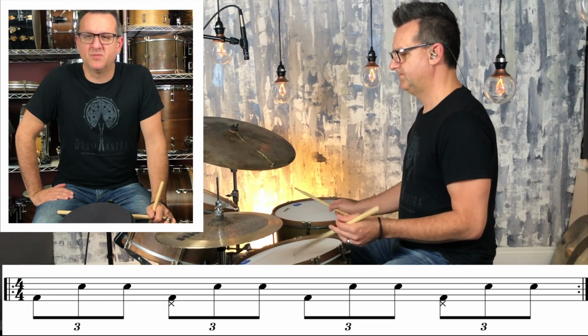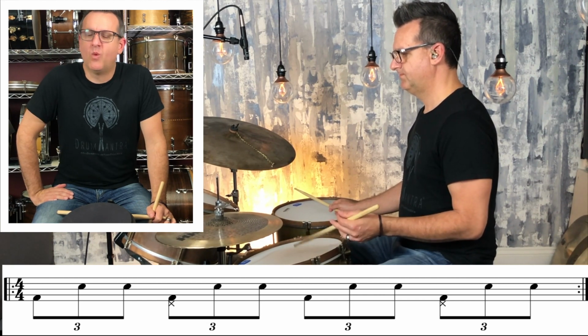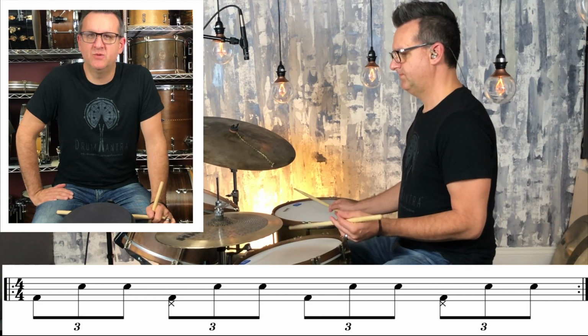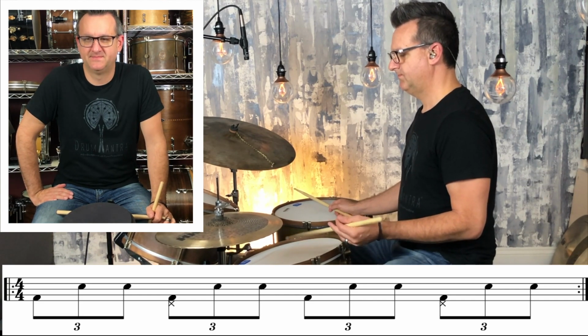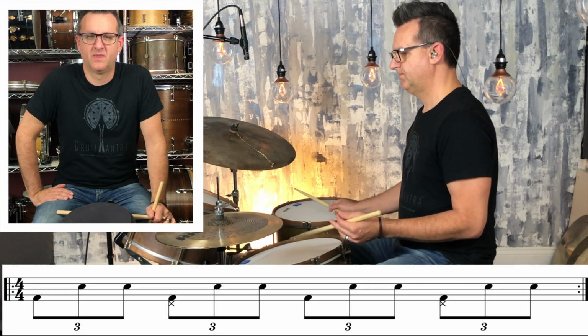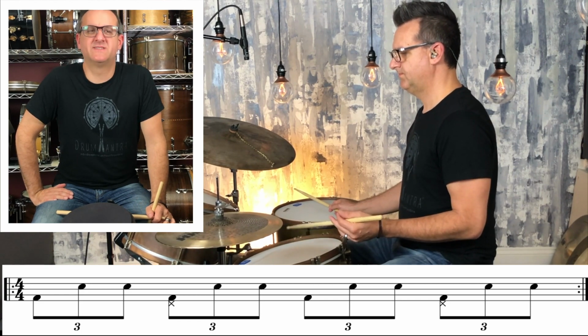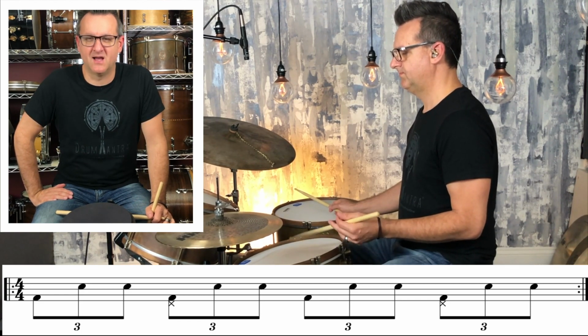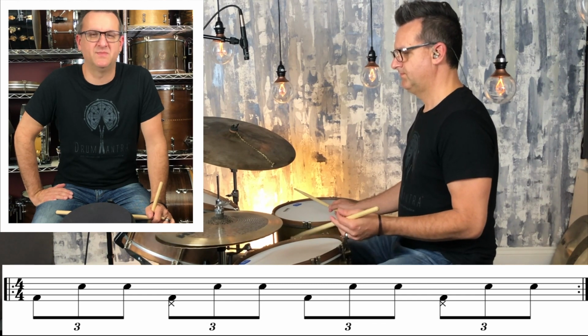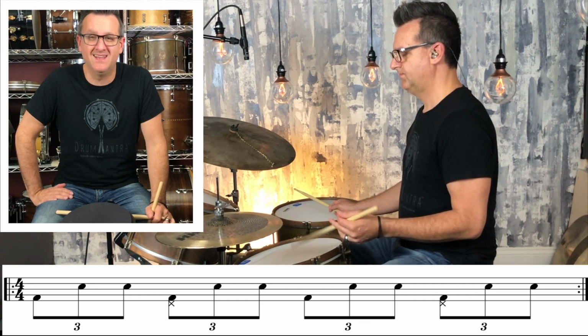Okay, so now we're going to play quarter notes on the bass drum, and we're going to fill in the eighth note triplets, the second and third note of the eighth note triplet on the snare drum. And once that is comfortable, we're going to add 2 and 4 on the hi-hat. We're just going to play this for a very, very long time. Make it really comfortable. It has to be second nature before we introduce anything else.